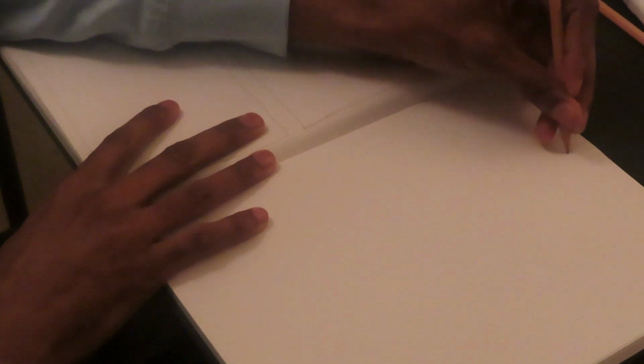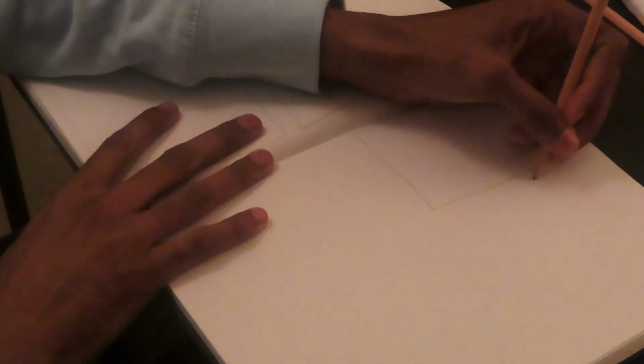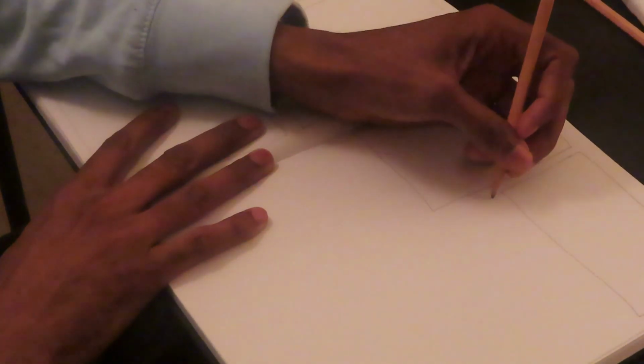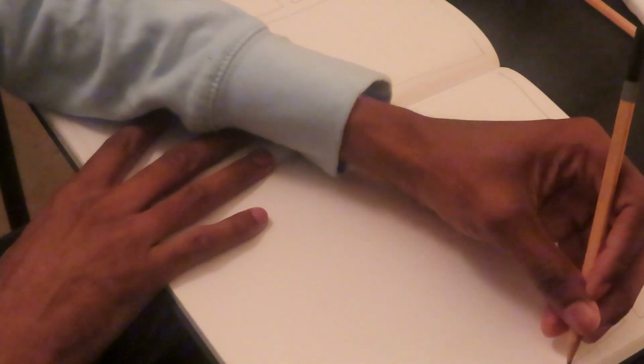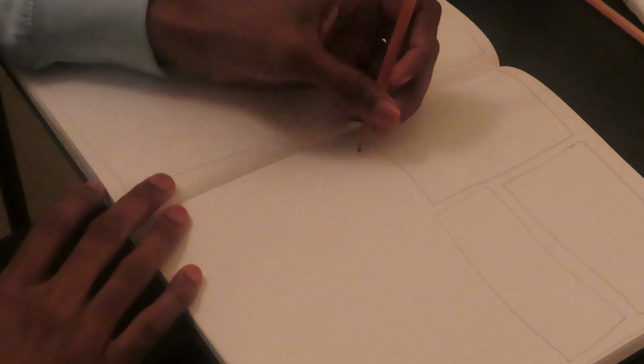And for this page, I'm going to put a large one right here, like that. And then I'm going to put another large one right here, but this one is larger in width. Then I'll put a smaller one underneath it. Just switch it up. Each page doesn't have to be the same. You can put different panels in so you can display your characters. Of course, when you're making a comic, you want to tell the story in a great way, and you want to make sure that the panels show that.